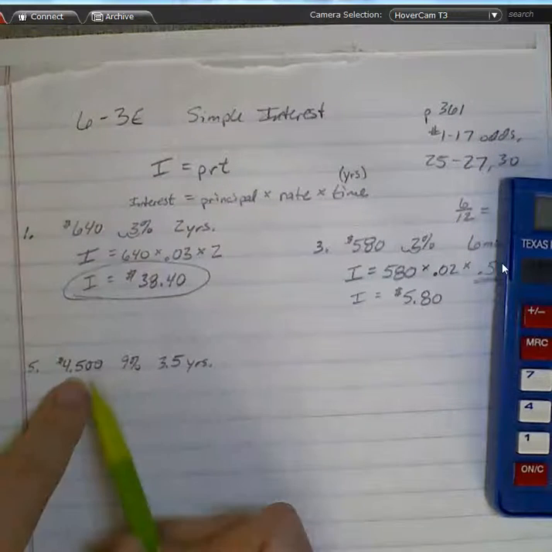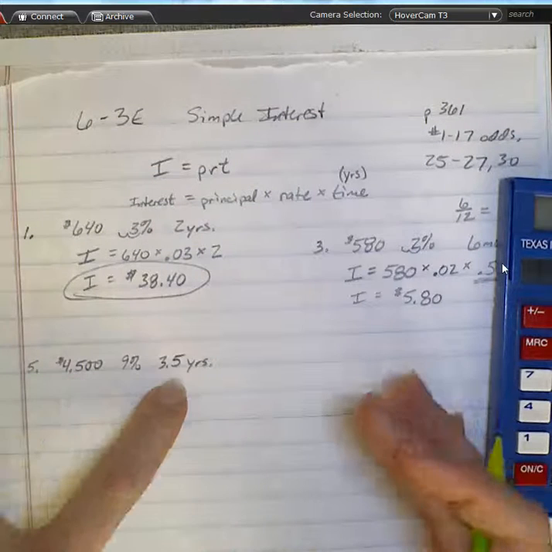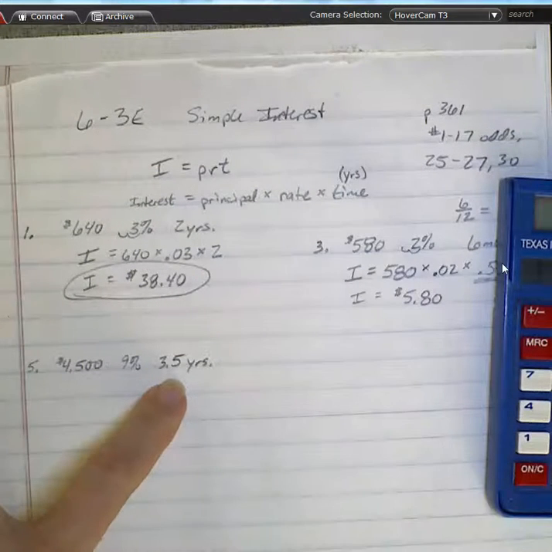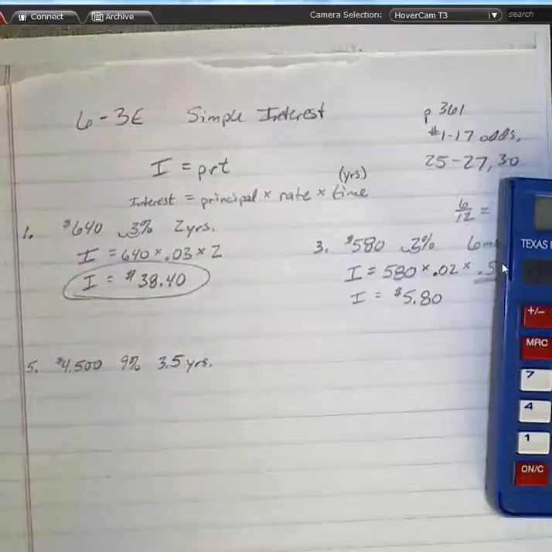So let's say we're buying a used car. This is how much money on top of it, because 3.5 years is a typical amount. It's actually a little bit longer, usually 36 months or 3 years. So a little bit longer, 9%. We're going to figure out if we think that's a lot or a little bit.